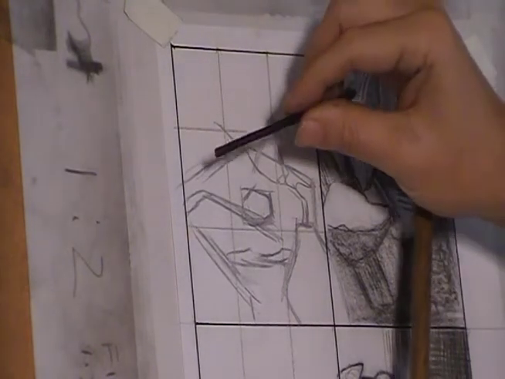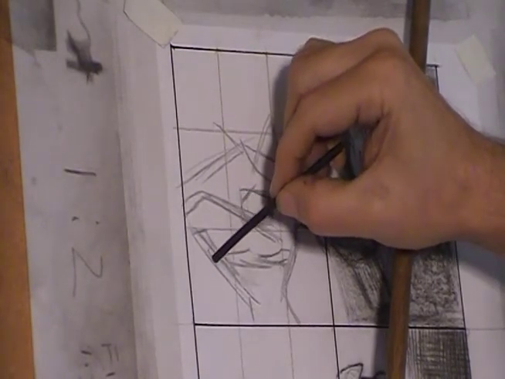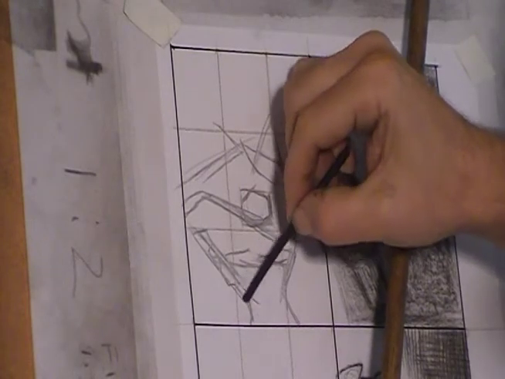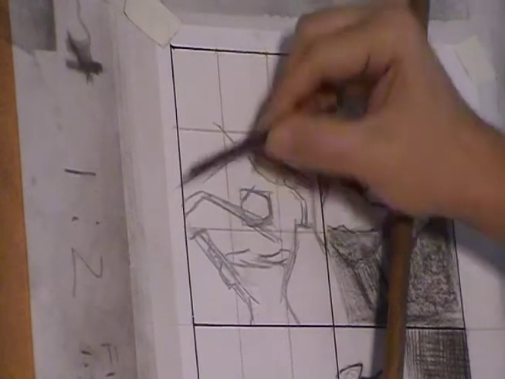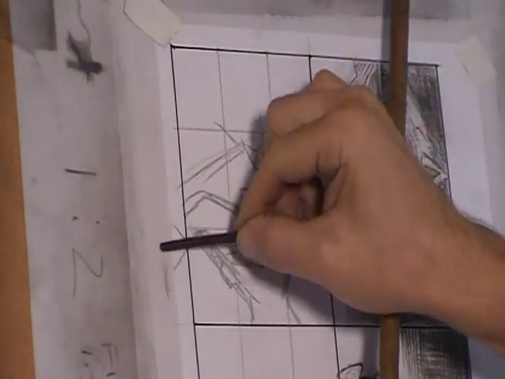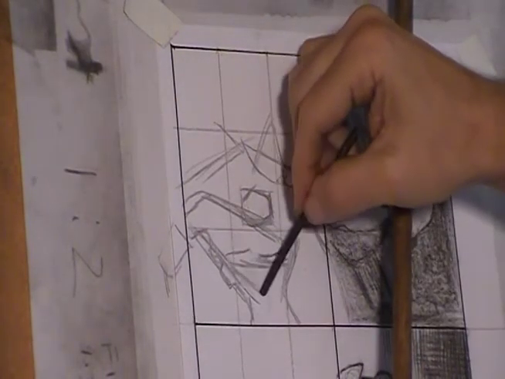And then for the grape, probably something like that. See, the grape ends somewhere right around there. And so the leaf is right here. And that's all I got to say about that.